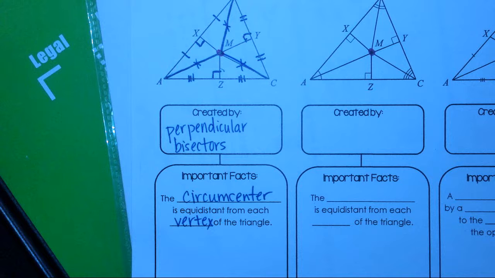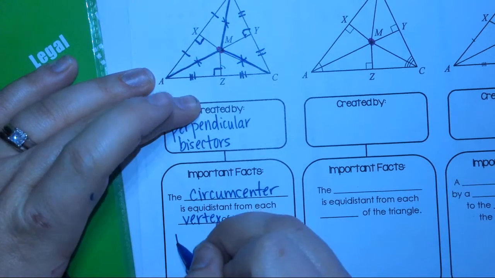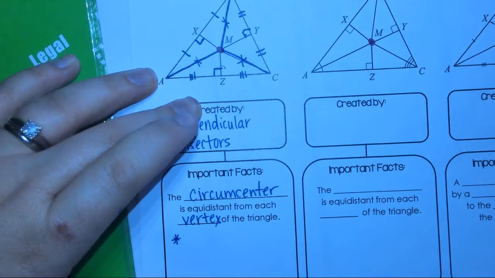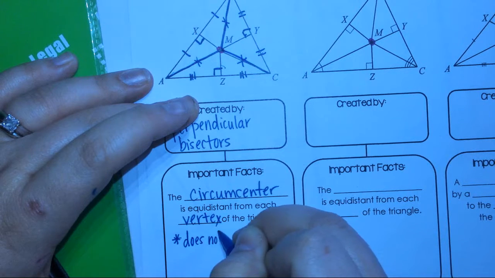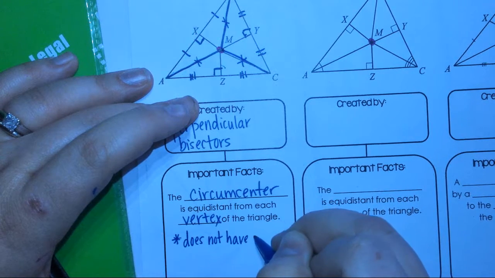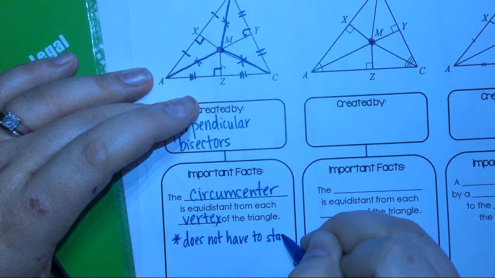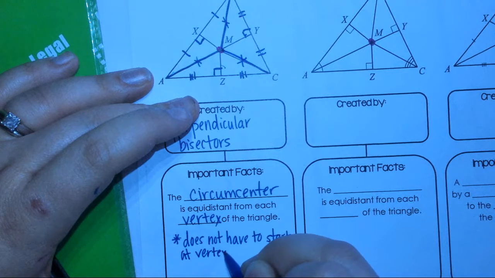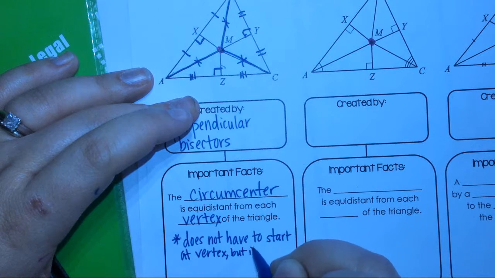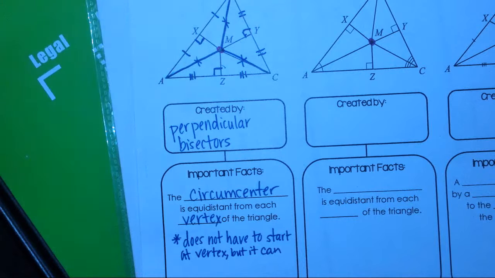But there are standardized test questions that exist on these points of concurrency, so it's not a bad thing to know. If I were to add a note at the bottom, just an FYI note that you probably don't have to memorize, it does not have to start at the vertex. But it can.